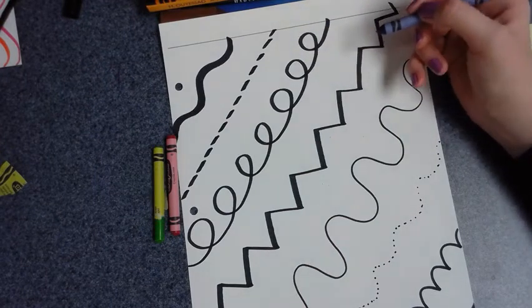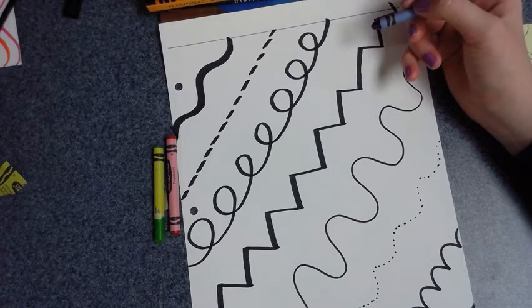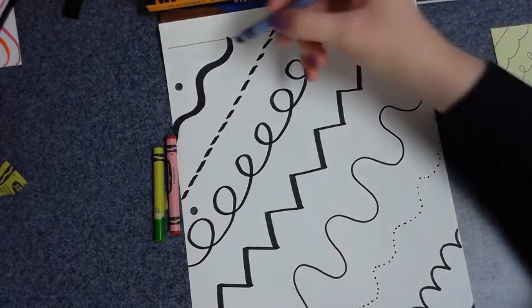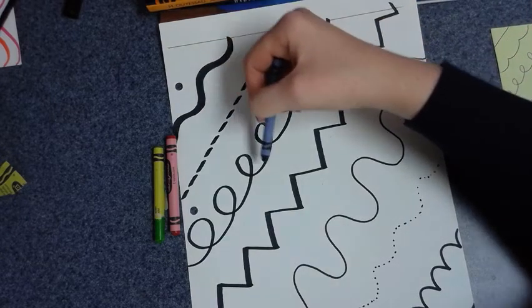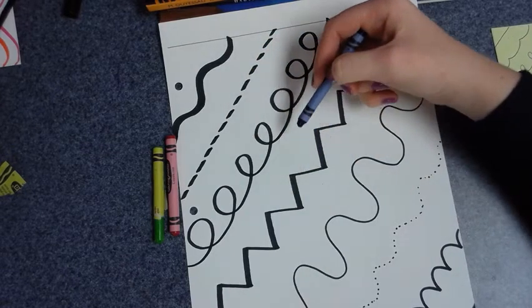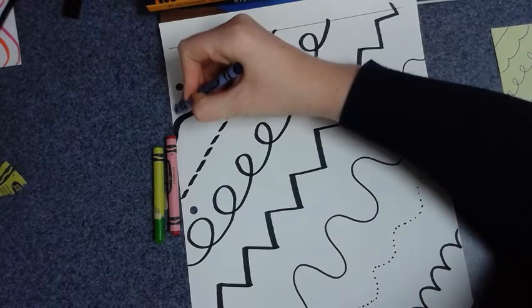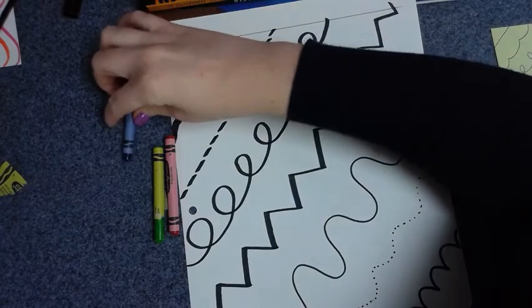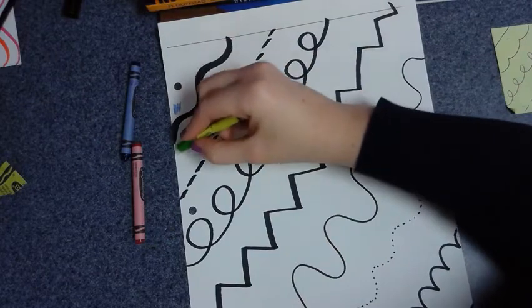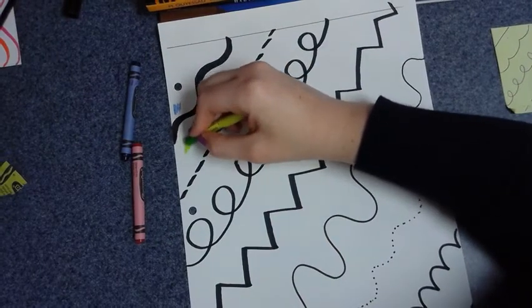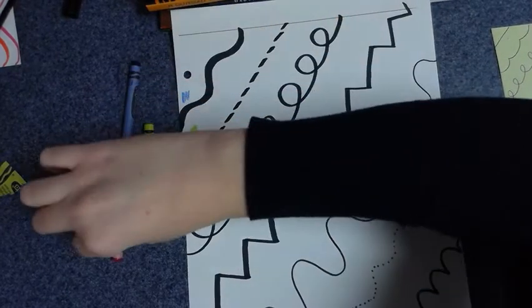One thing that I can do to help me not get distracted and not forget is mark which space I'm coloring in with what color. So the pattern I'm going to make is blue, so I'm going to color a little bit here, blue. Next I'll have green in this space, then pink.